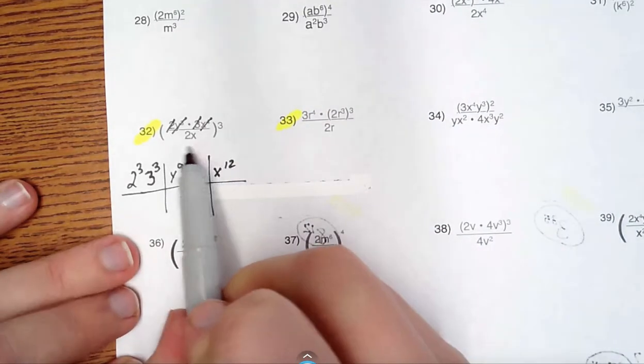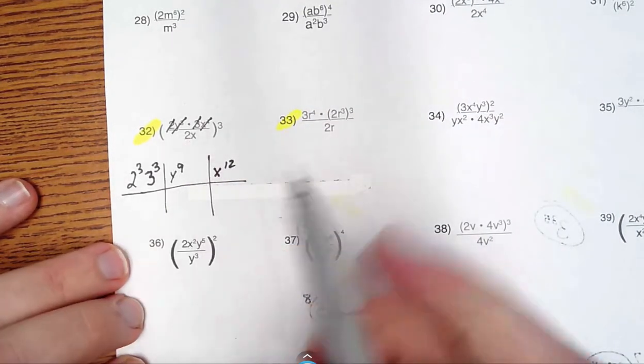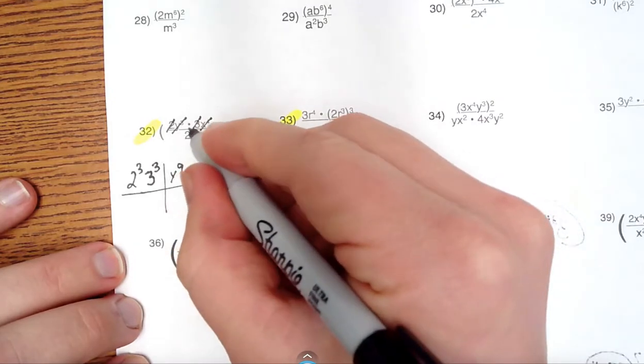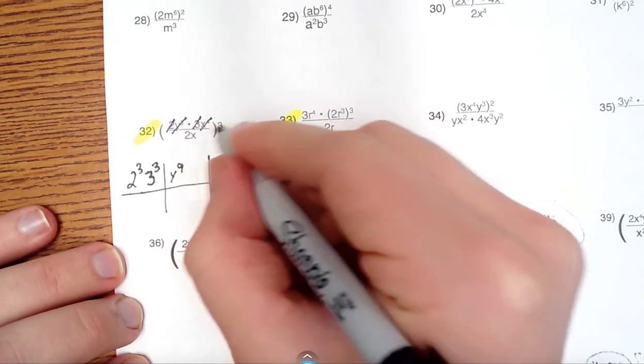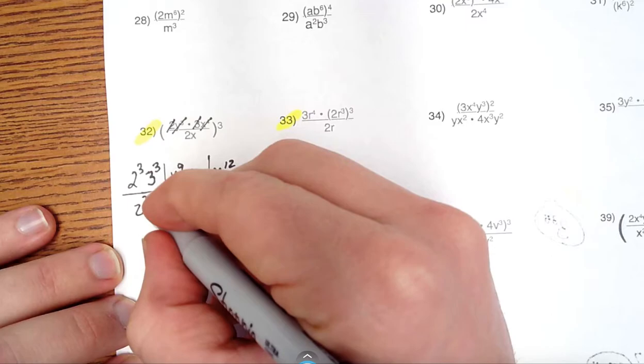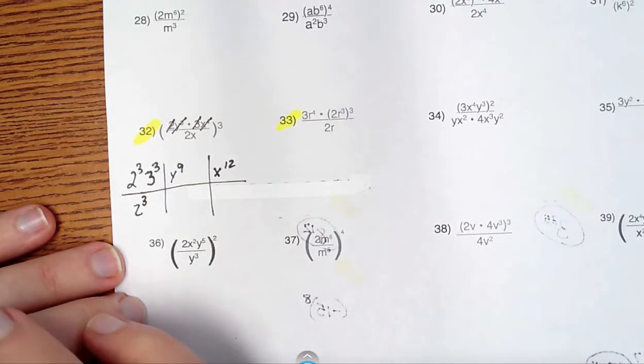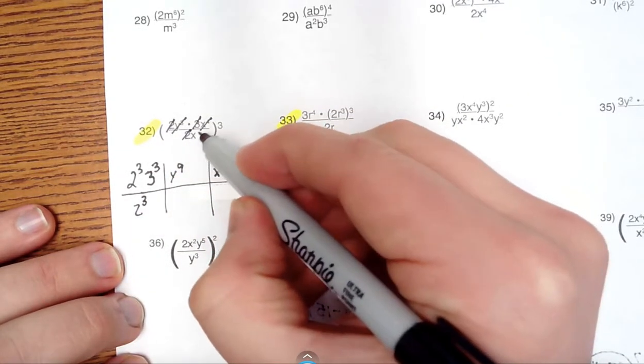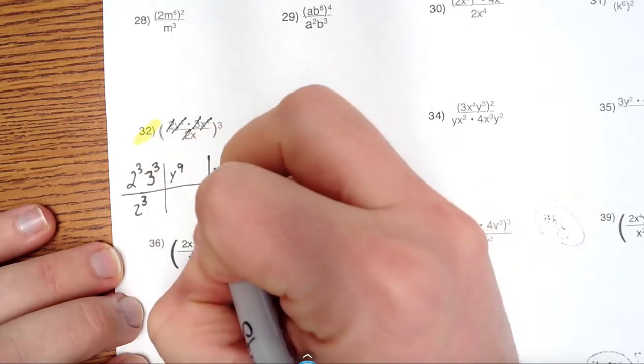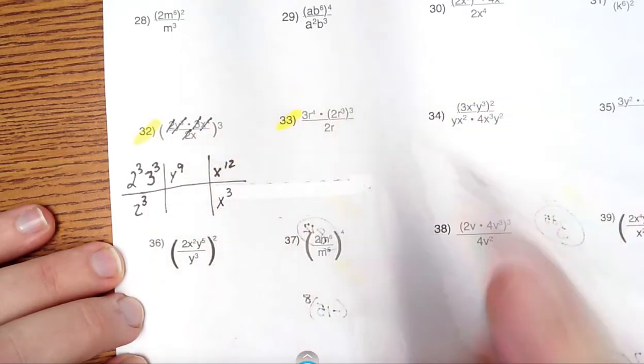And then I go to the bottom. These ones are on the bottom, so I'm going to write them on the bottom. I have 1 2. 1 times 3 is 3. And then I have 1 x. 1 times 3 is 3. X to the 3rd.